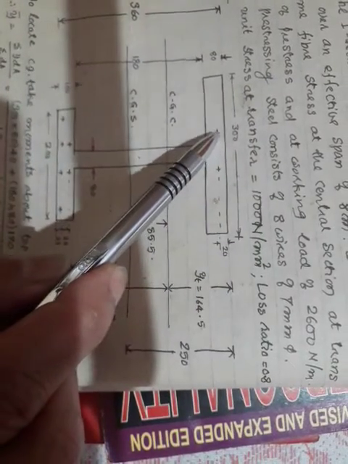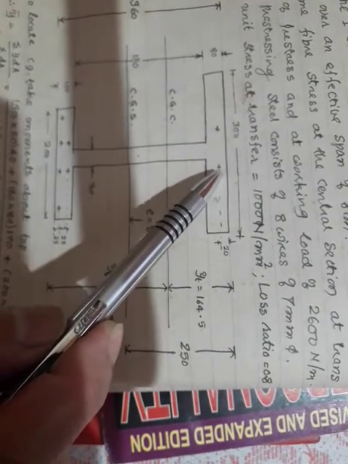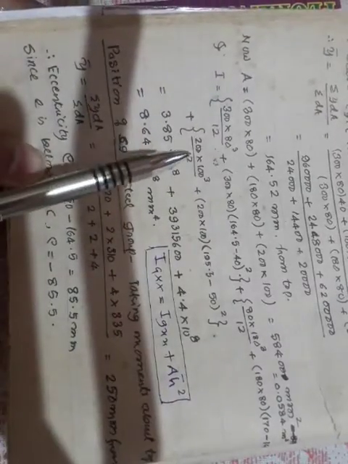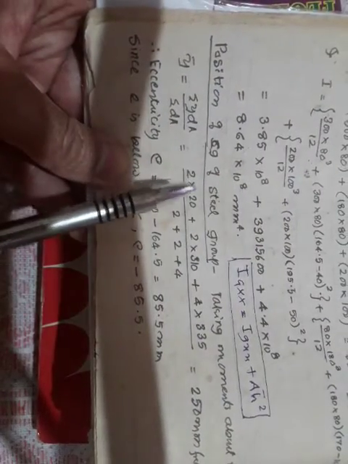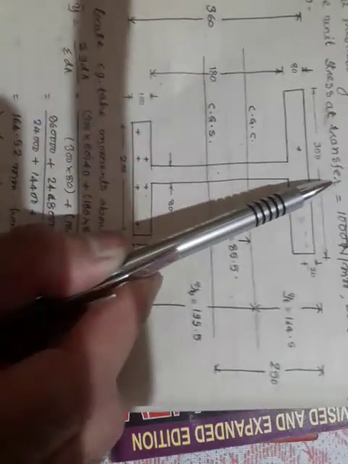See now, 1 into 20 plus one more is there, 2 into 20. Am I right? So it is 2 into 20 plus again 2 are here, 2 into this distance. You can easily calculate.